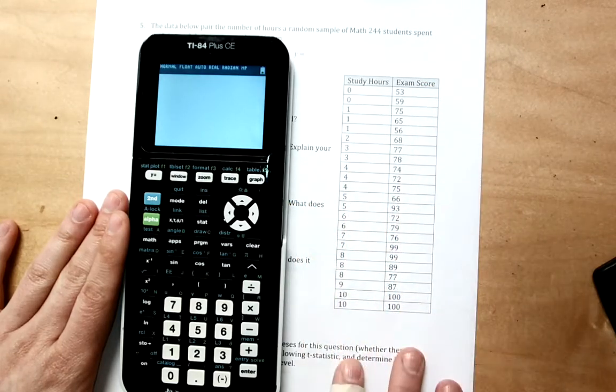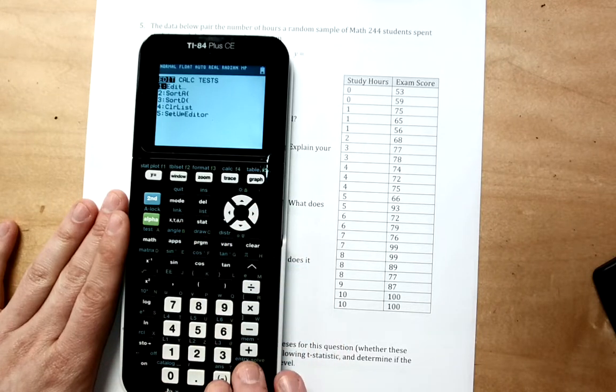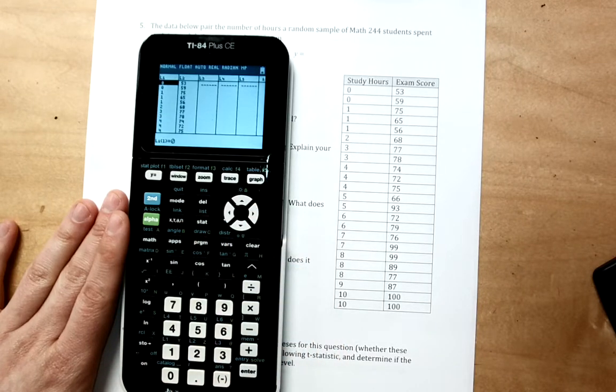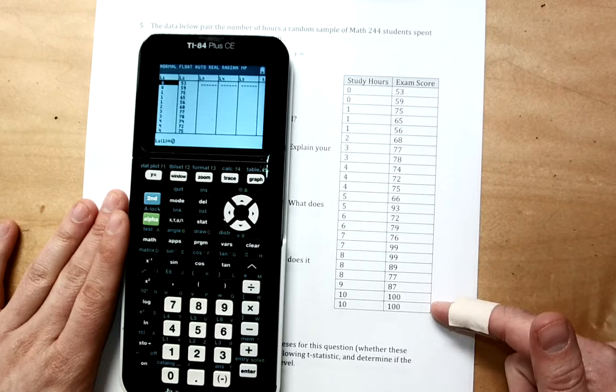So we've got our data right here. To input our data, we're going to go Stats, Edit, Enter. And you can see I've already put my data in, so I'm going to give you a second to pause the video and go ahead and input this data for yourself so that you can run along with me and make sure that you're getting back the same numbers that I am. Let's go ahead and pause it now.